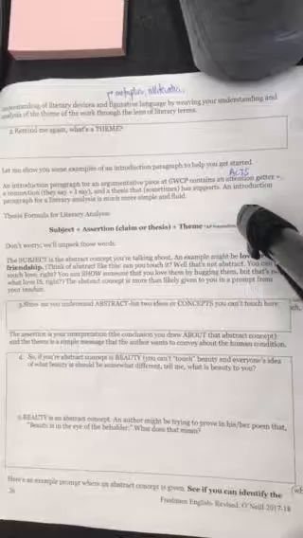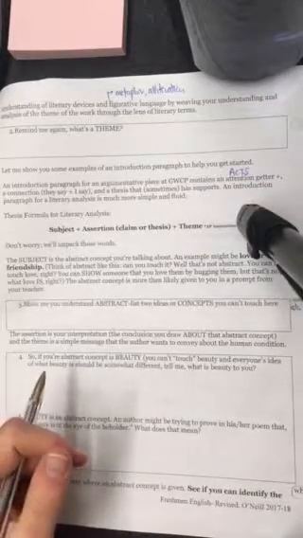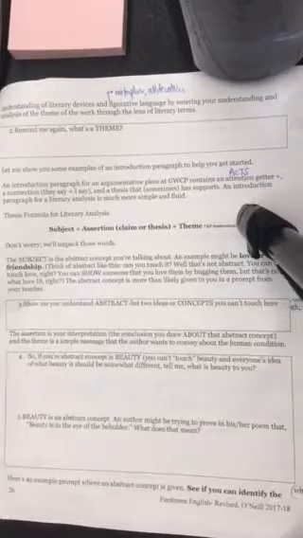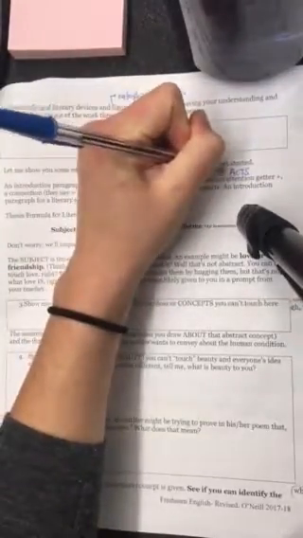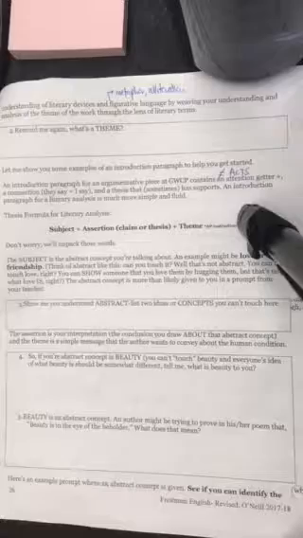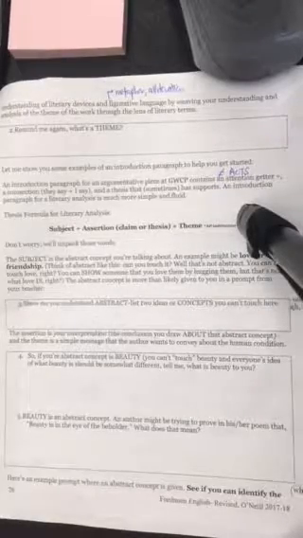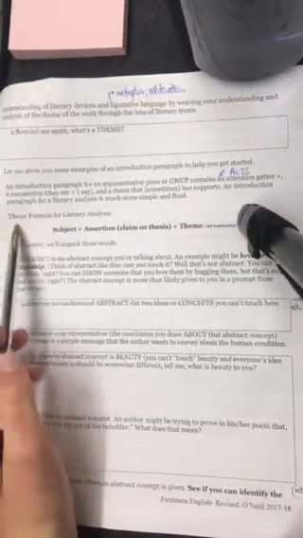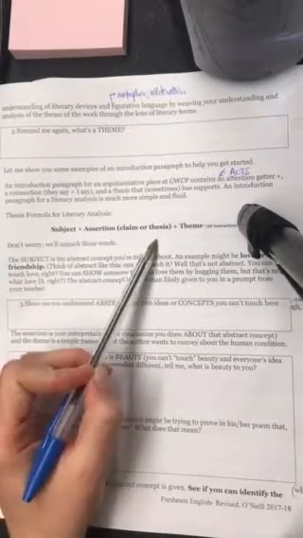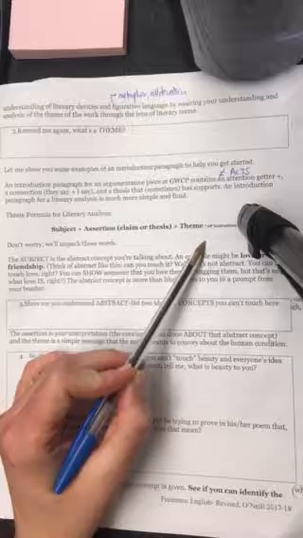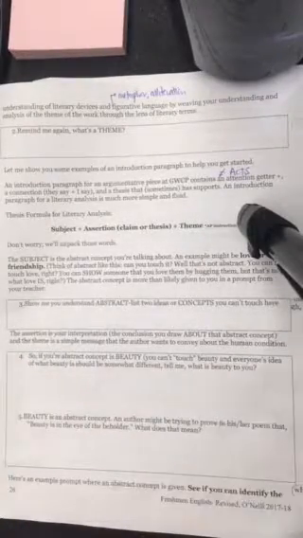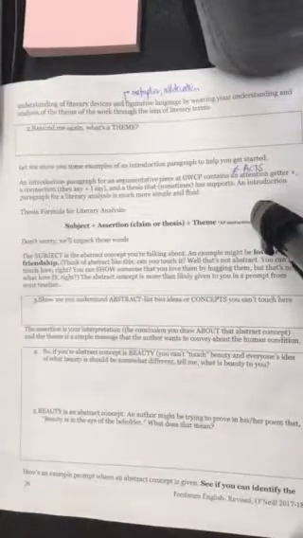That should look familiar to everyone who's a freshman. An introduction paragraph for a literary analysis is going to be different, and it's much more simple and fluid. So you are not writing an ACTS. It does not equal ACTS. You are not writing an ACTS for this type of paper. Instead, you're going to follow this formula: subject, assertion, and theme. And it says, don't worry, we'll unpack these words. So we're going to start with subject.